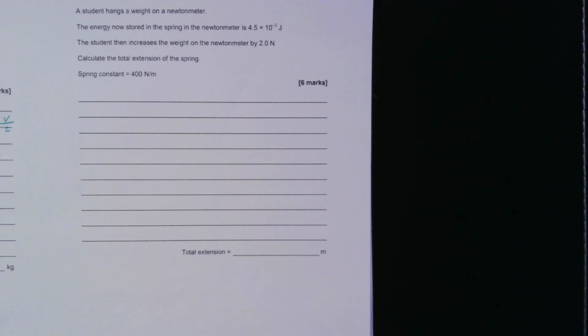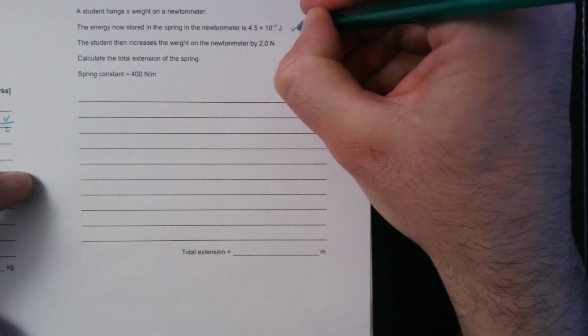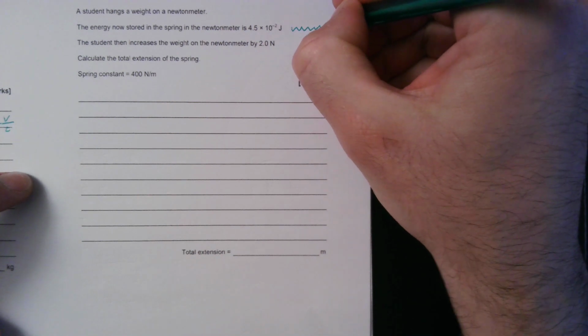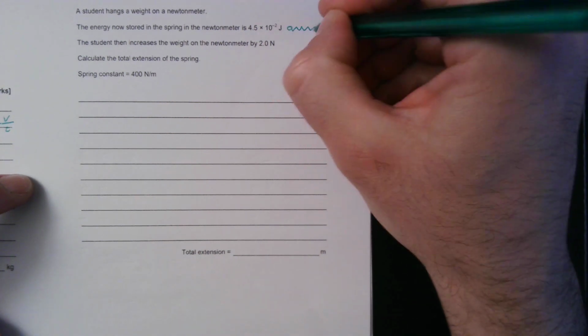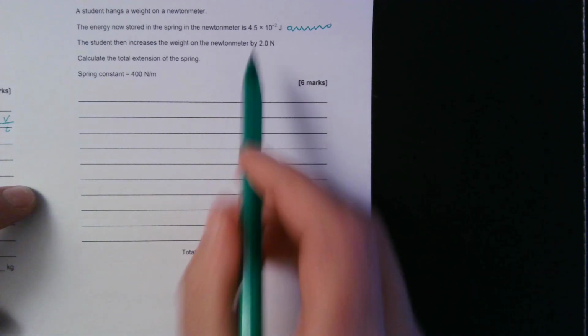Right, this is a bit of a pig question. They've just purposely tried to make it awkward. Okay, so we've got two stages here. We've got the spring when it's partly stretched, and because the spring is partly stretched, it's going to have a certain amount of energy stored in it. It's that amount of energy.